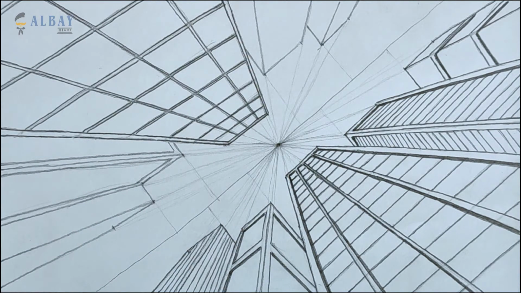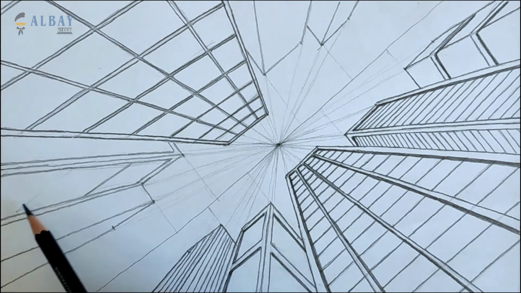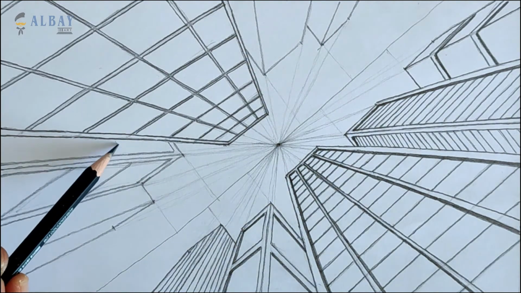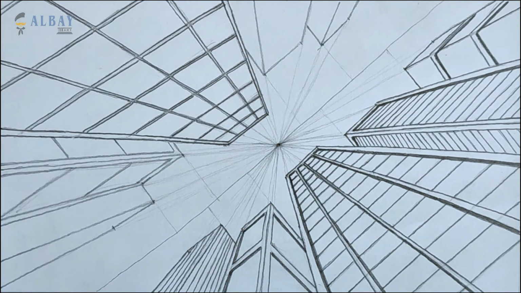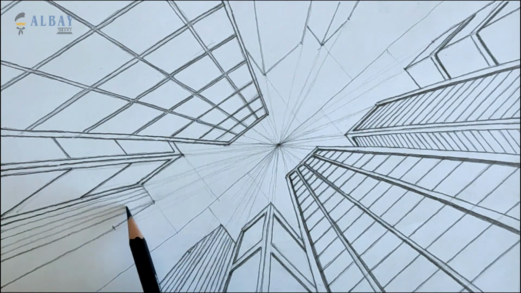I suggest using 2B or 3B soft pencils at the start of your drawings. These pencils let you erase and correct mistakes easily. Use 4B and 5B soft pencils for the dark or shadowy parts of your drawing. You can also use 0.5B pencils for small details and sharp parts. Okay, enjoy the drawing. I'll be back in a moment.